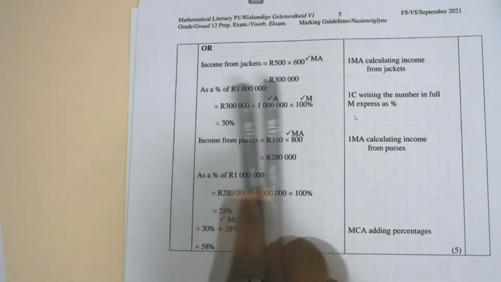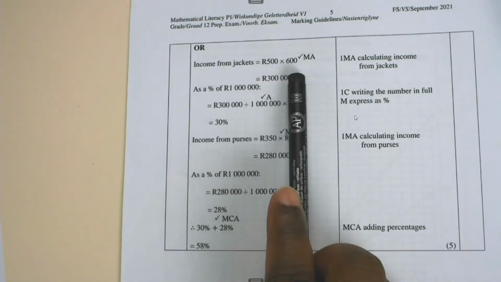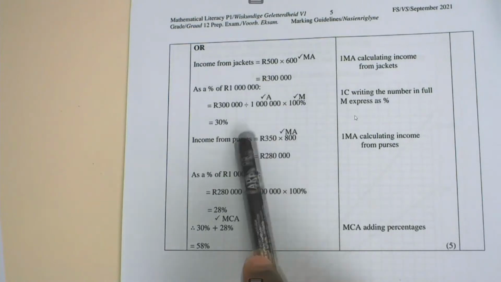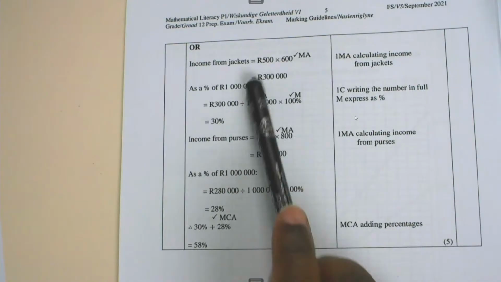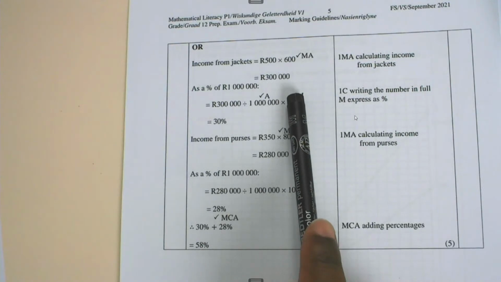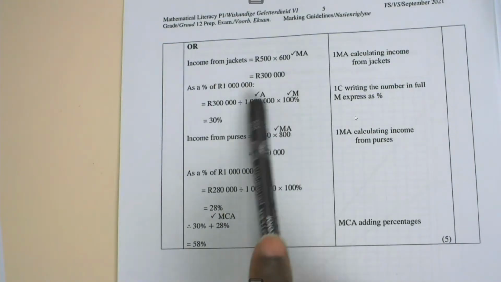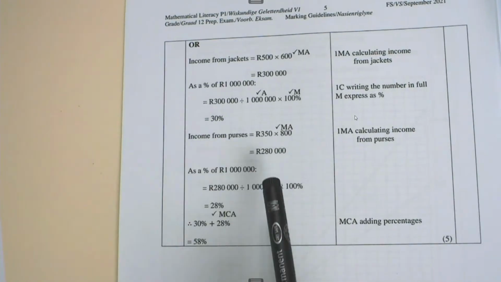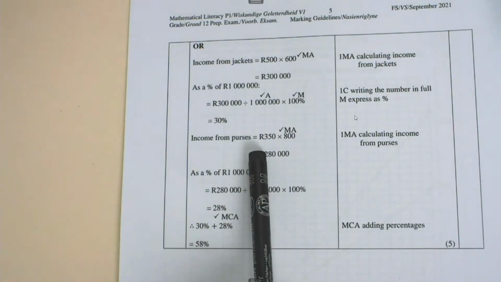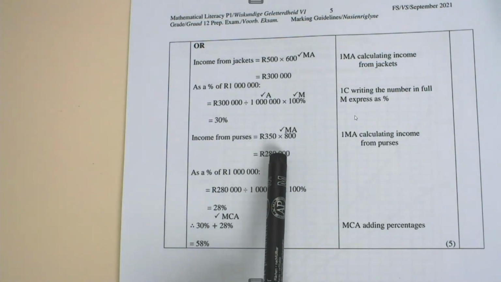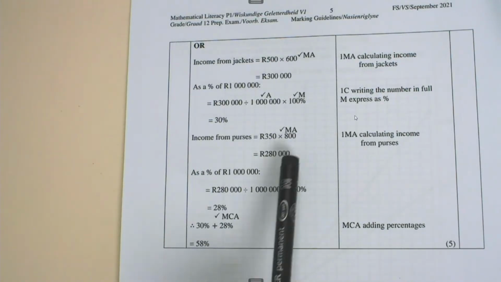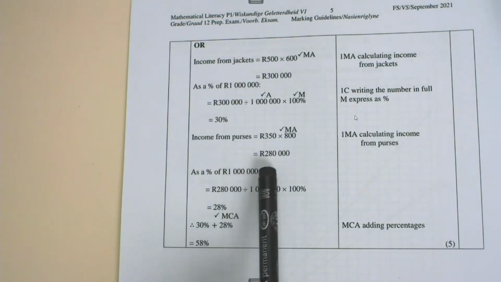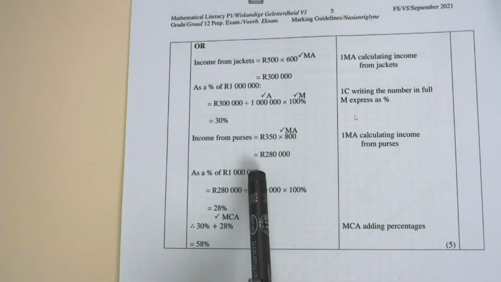Right. Income, then the other option is 500 multiplied by 600. You get that. And then you take that 300,000, you express it as a percentage out of a million. Then you multiply by 100, you get 30%. Then you go to the income for purses. 350 multiplied by 800 equals 280,000.